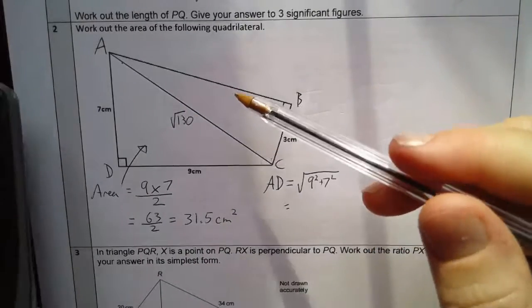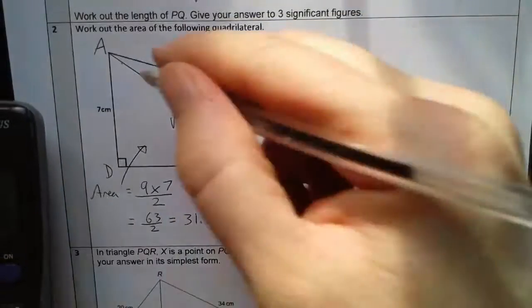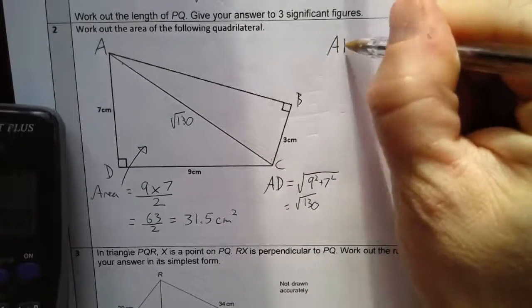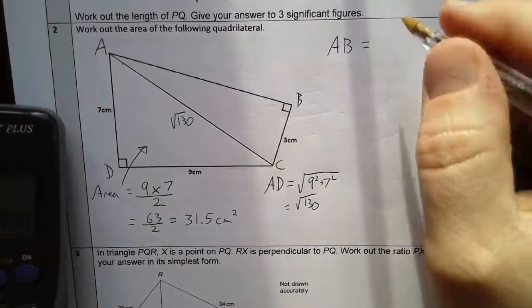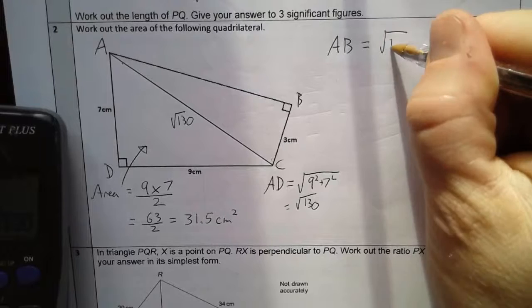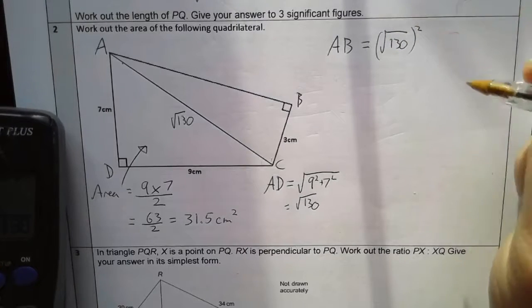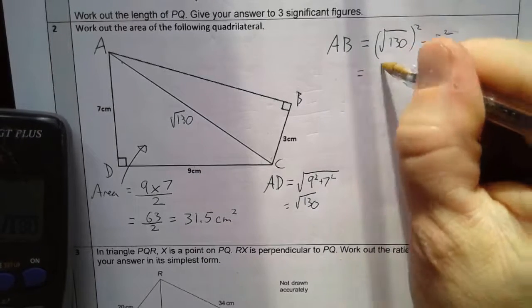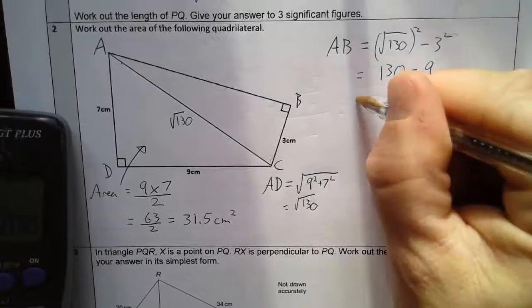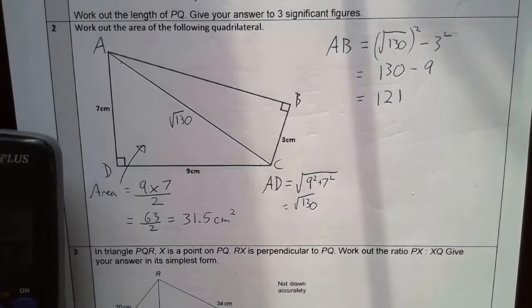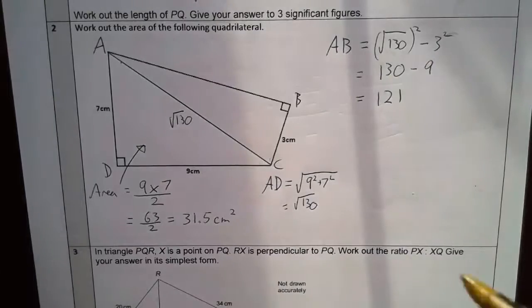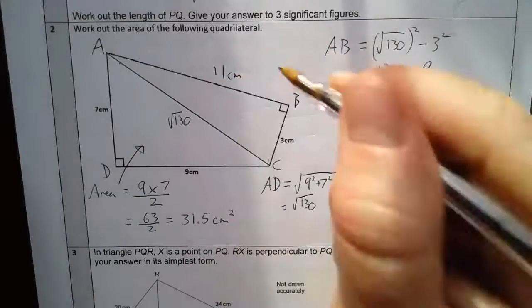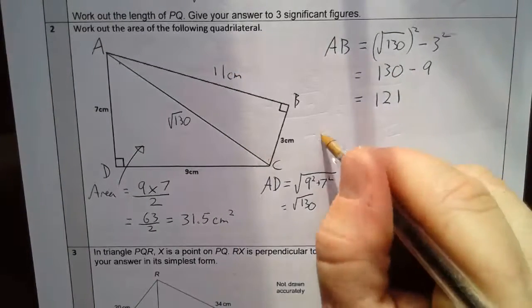Okay, so to work out what this side is, so AB equals the square root of 130 squared, right, take away 3 squared, which is 130, take away 9, which is 121. And we know the square root of 121 is 11. So that side must be 11 centimeters. And then I can work out my area.